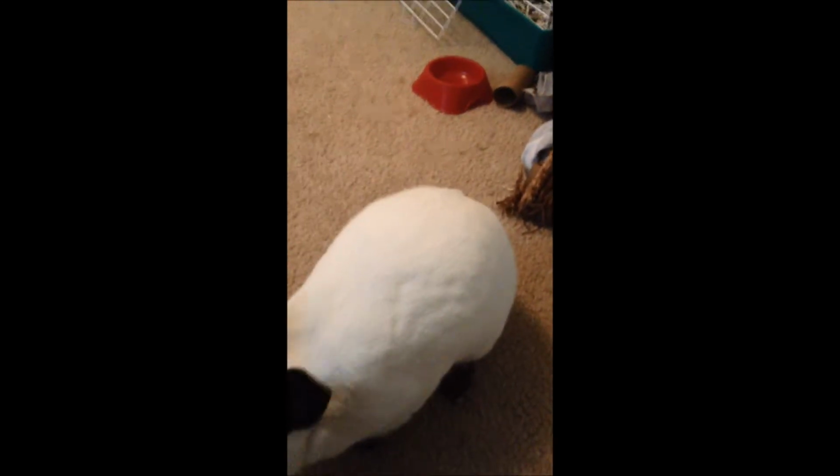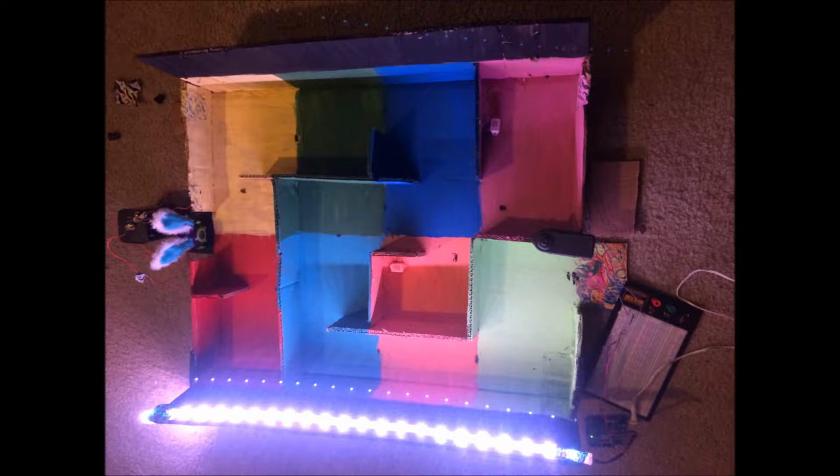Good boy. That was my bunny Aria, and he was our inspiration for our final project that you can see here. Basically, we took this phenomenon of him being trained by being given a treat and mapped it to a finite state machine.